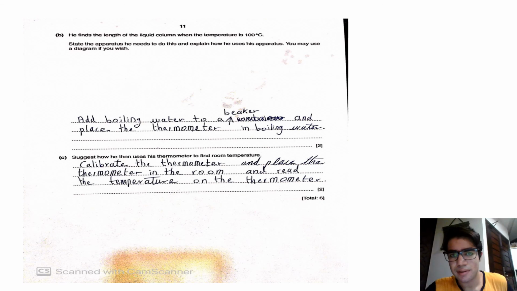So it's the same thing as the 0 degrees, but in the 0 degrees you added melting ice, and in 100 degrees you're adding boiling water, and then you're placing the thermometer inside the boiling water.